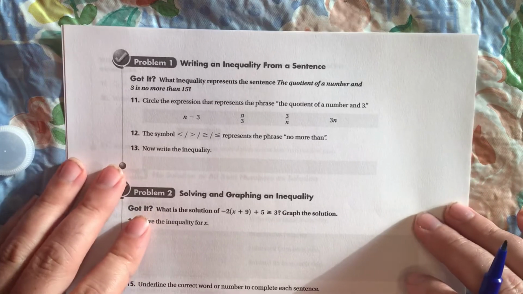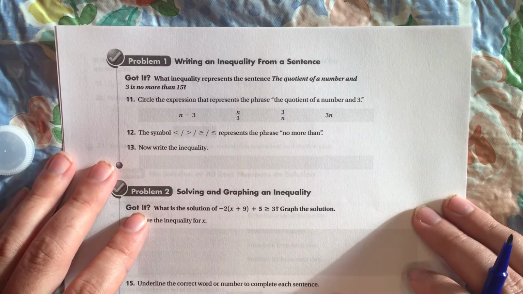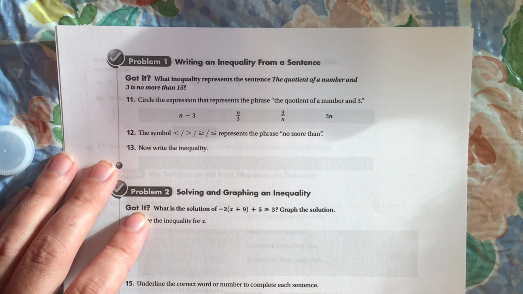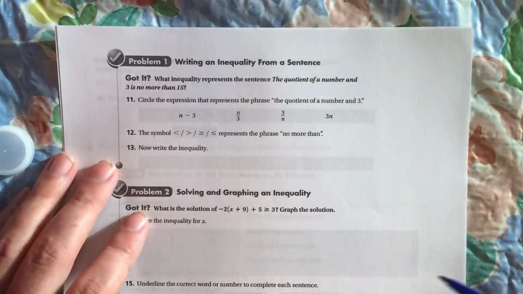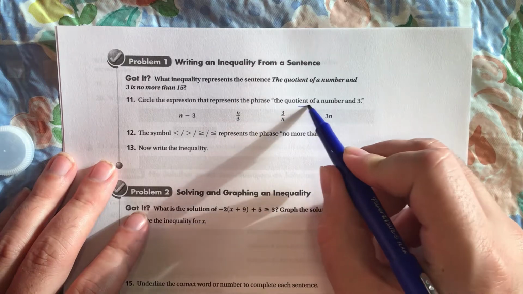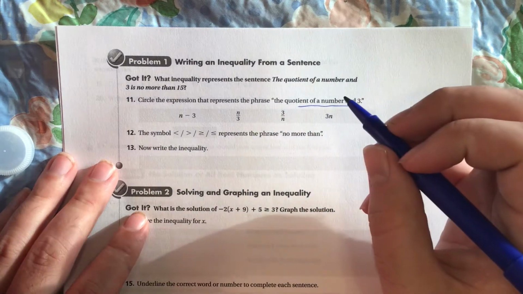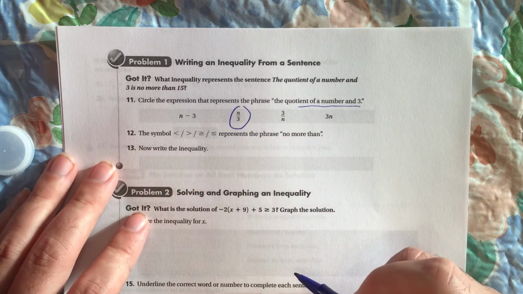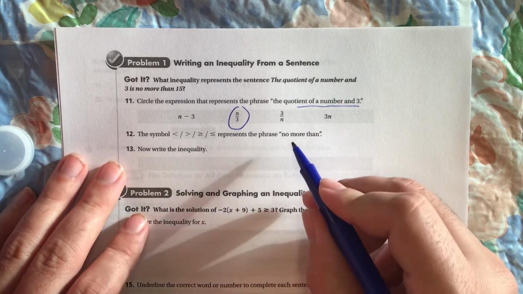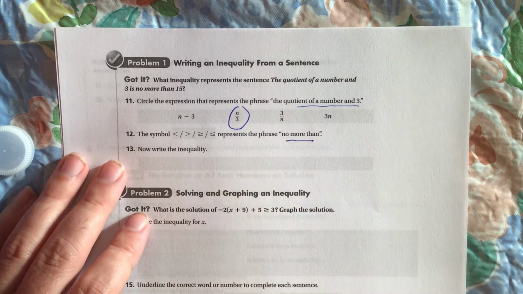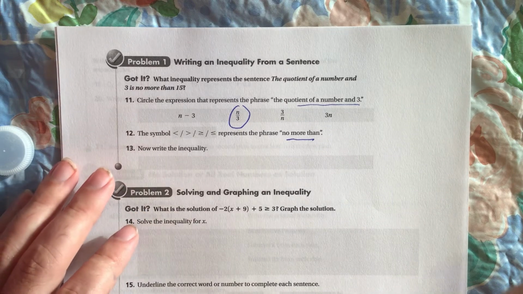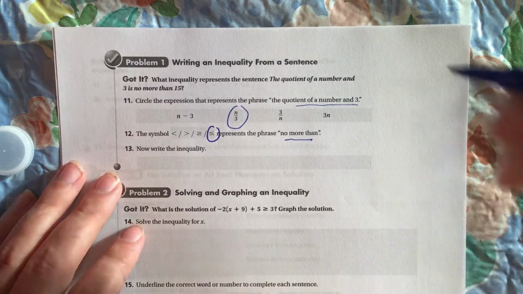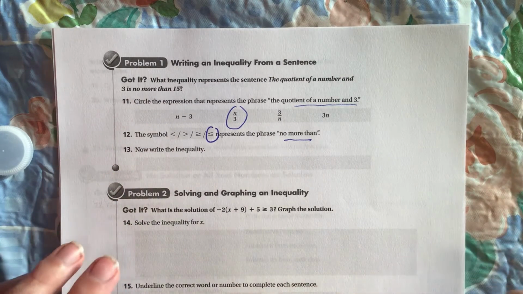Problem 1 up here. What inequality represents the sentence? The quotient of a number and 3 is no more than 15. So the quotient of a number and 3 would be division with the number on top. Okay. So which one is no more than? I can give you no more than. That would be less than or equal to. Okay. I can give you $20 or less than it.